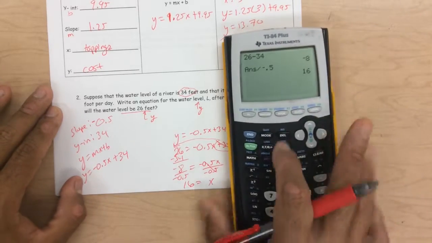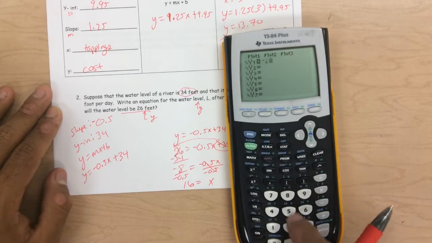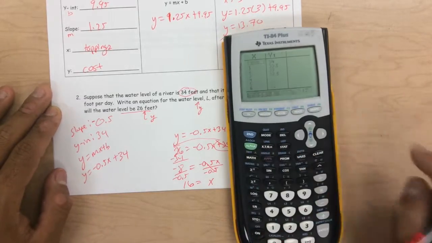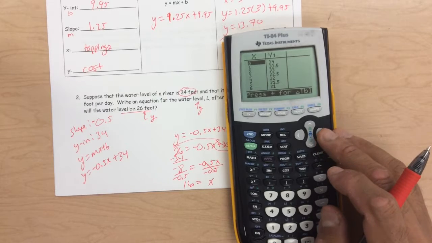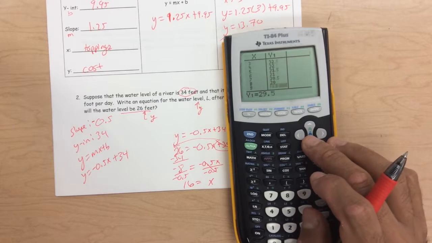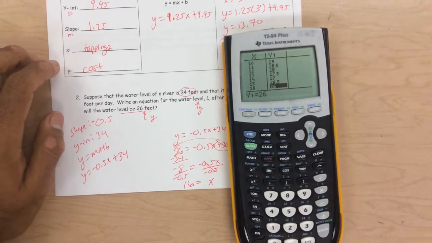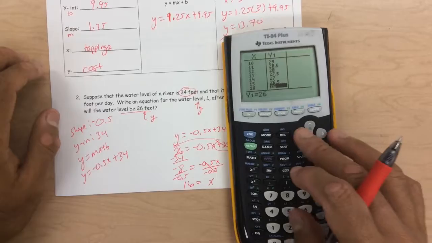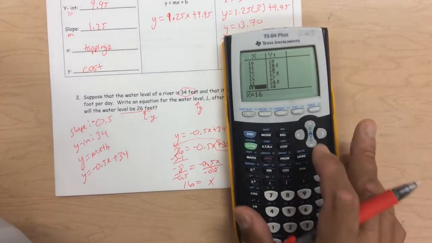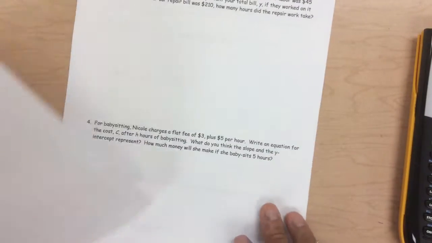Now, once again, you can go to your calculator and type in your equation, and then go to second table and just look where the water level will be 26. So if you keep scrolling, and there it is, 26. On day 16, the water level is going to be 26 feet. Okay, let's move on.